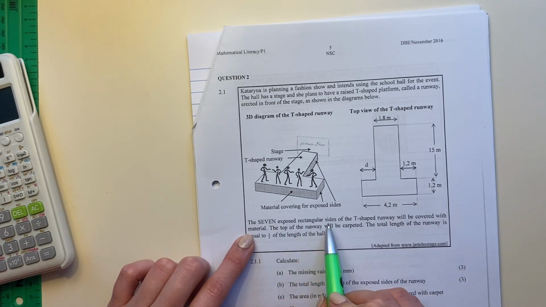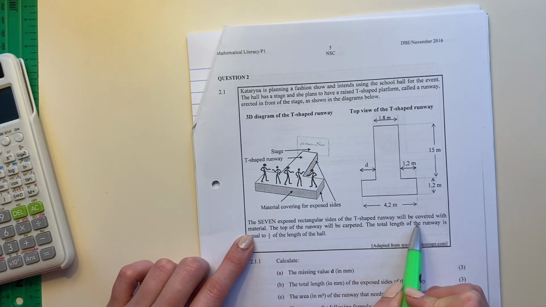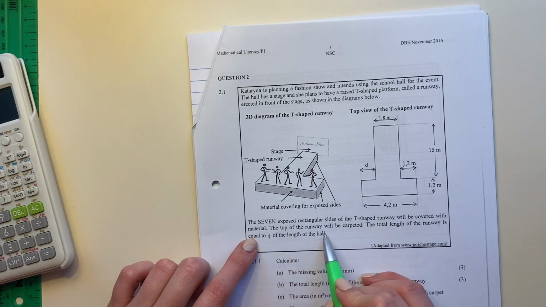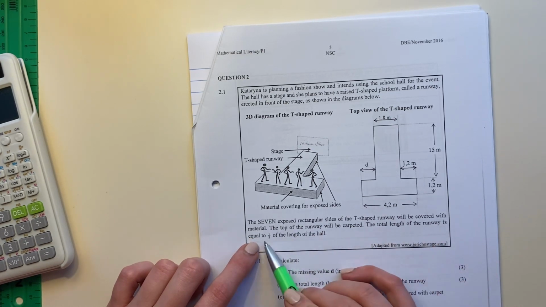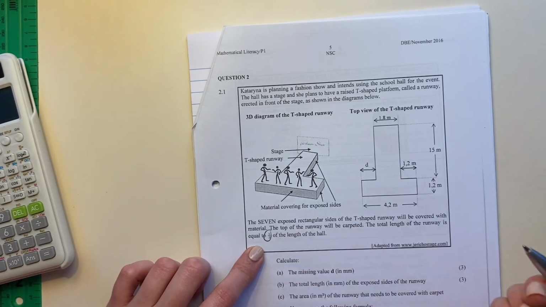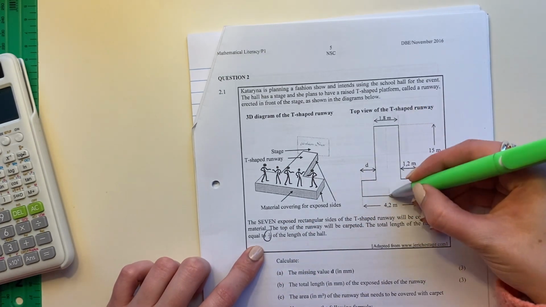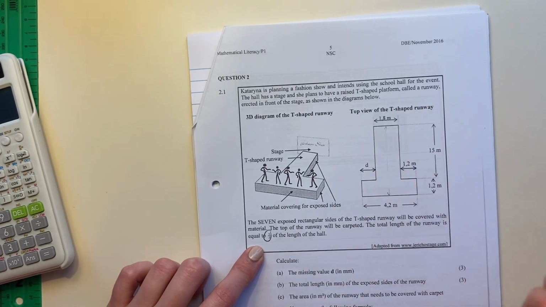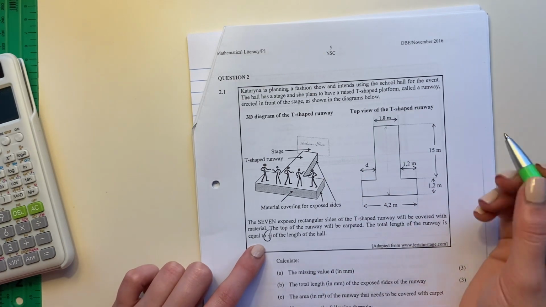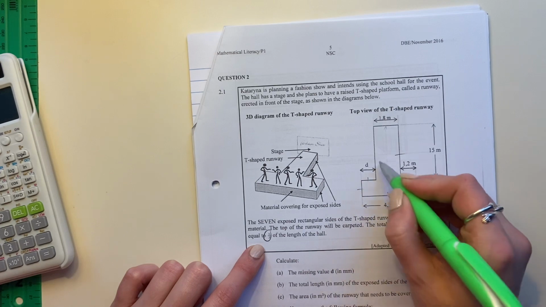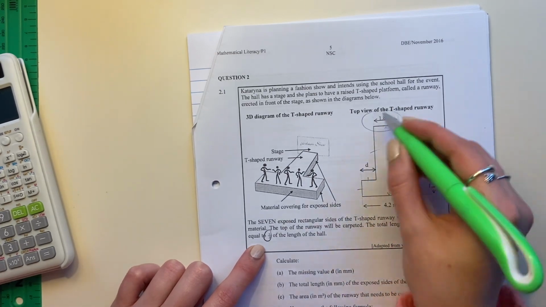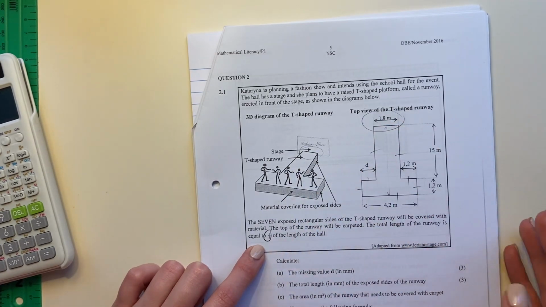The 7 exposed rectangular sides of the T-shaped runway will be covered with material. The top of the runway will be carpeted. The total length of the runway is equal to 1/3 of the length of the hall. So there's the length of the runway, and that's going to be 1/3 of the hall. Let's make sure that we understand the 7 sides. What's it talking about? 1, 2, 3, 4, 5, 6, 7. Those are exposed. This one's not exposed because it sits against the stage.